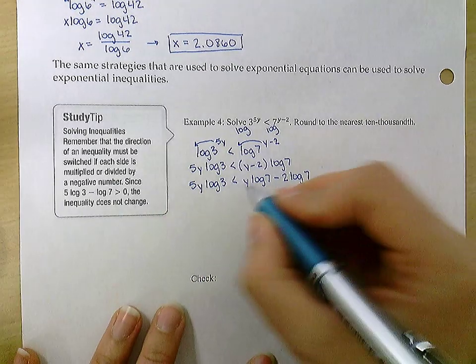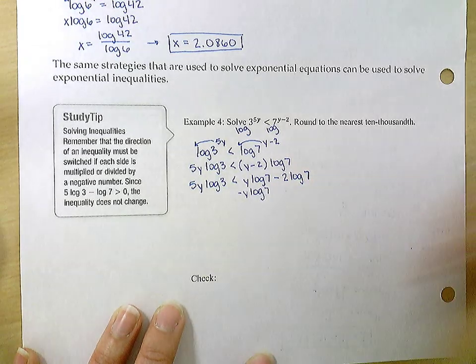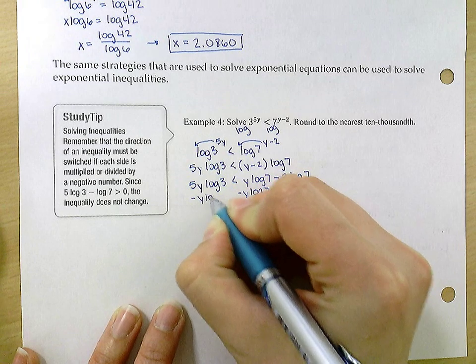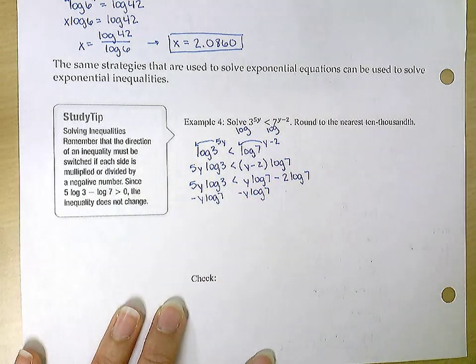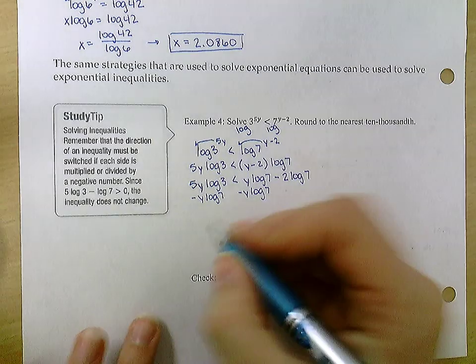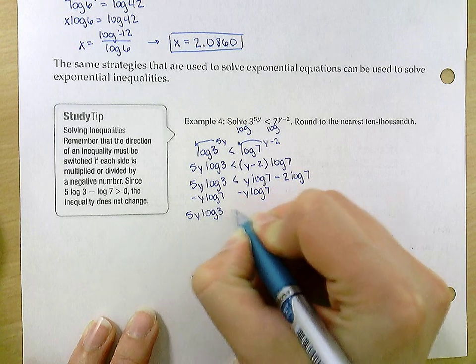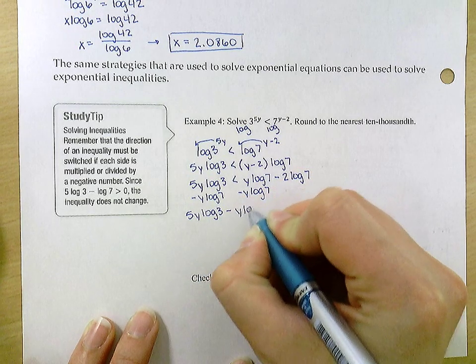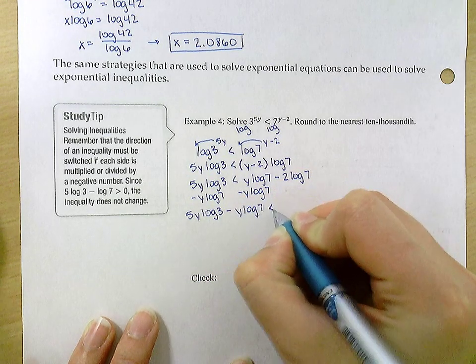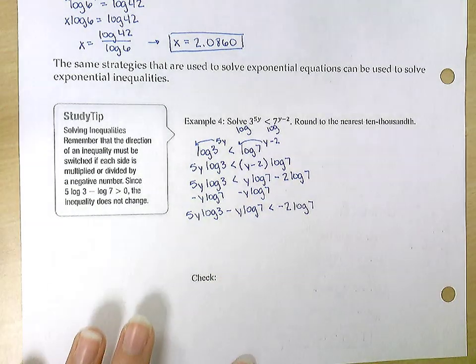So I'm going to subtract y times the log of 7 from both sides, because I want all my y's on one side of my equation. So I have 5y times the log of 3 minus y times the log of 7 is less than negative 2 log of 7.